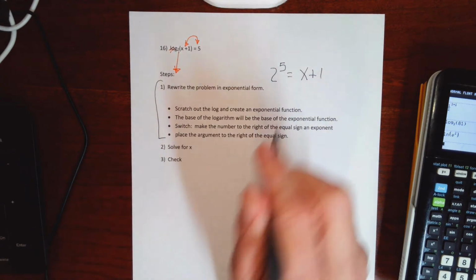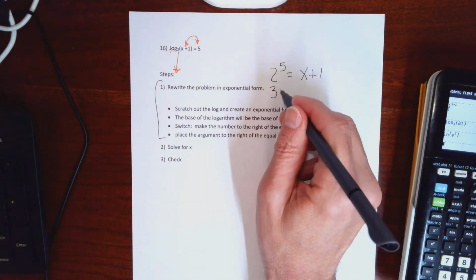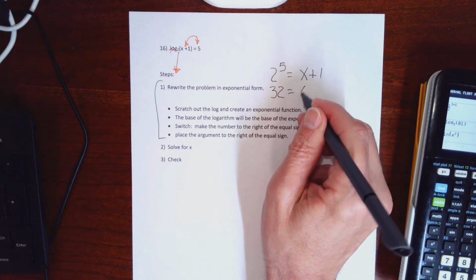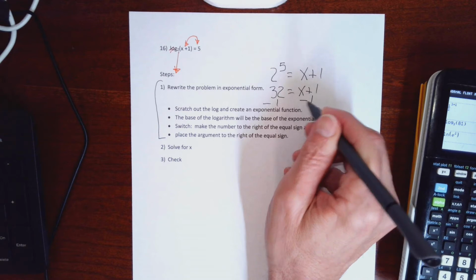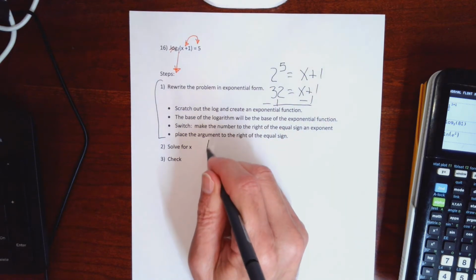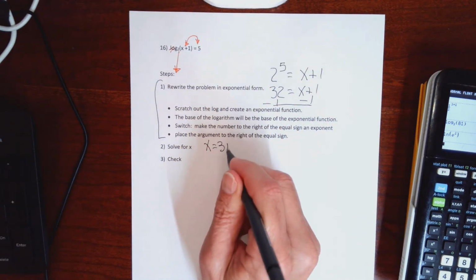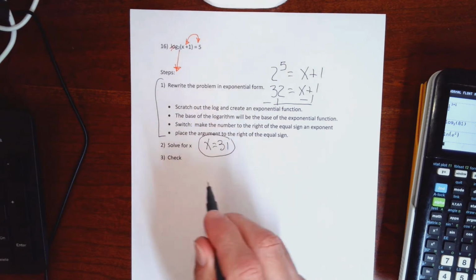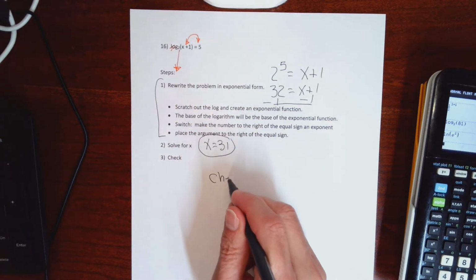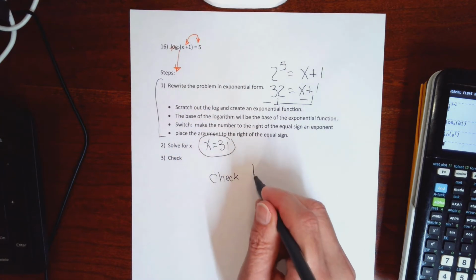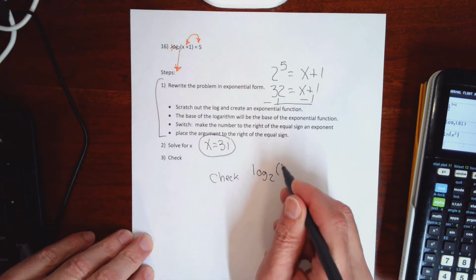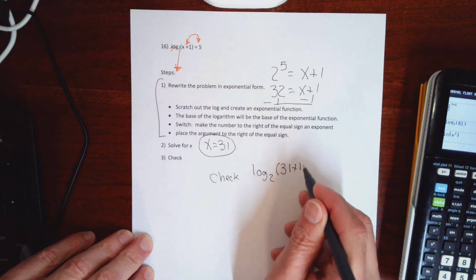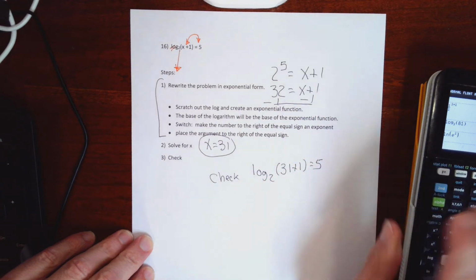And now I'm going to solve this. Super easy to solve this. 2 to the 5th is 32. And then minus 1, I get x equal to 31. That's not even a decimal, and I'm going to check. I'm going to check to make sure, if I go back to the original problem, that the log base 2 of 31 plus 1 equals 5.